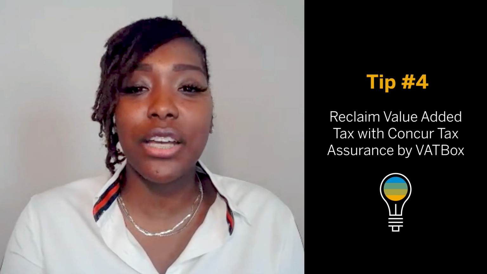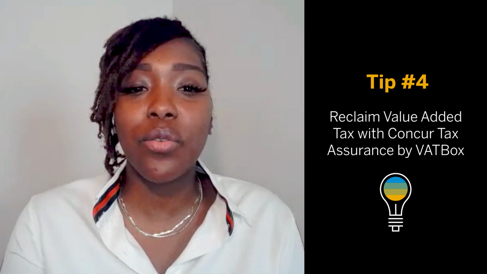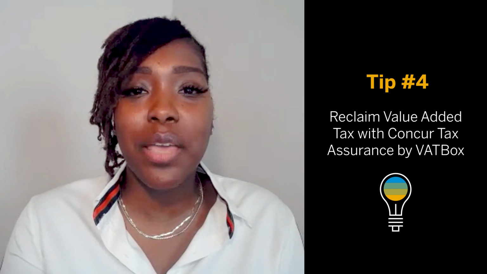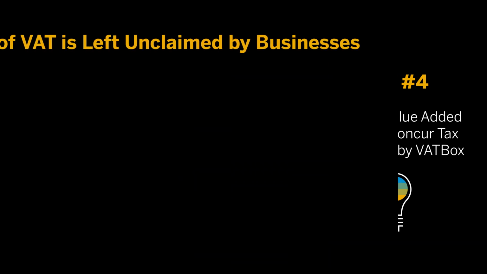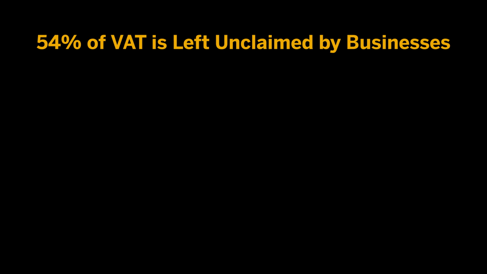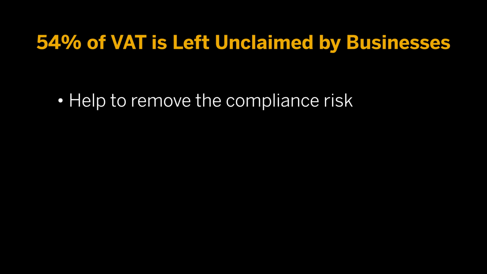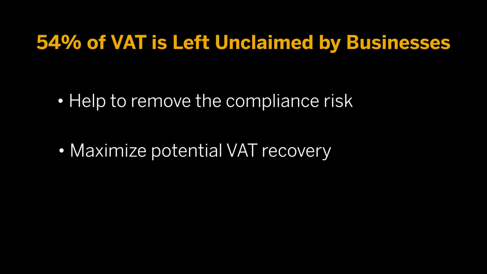Finally, did you know tax regulations vary country by country, and depending on where the expense is incurred, it may be eligible for reclaim? 54% of value-added tax is left unclaimed by businesses, but with Concur and Tax Assurance by VATBox, we can help to remove the compliance risk and maximize your potential VAT recovery.